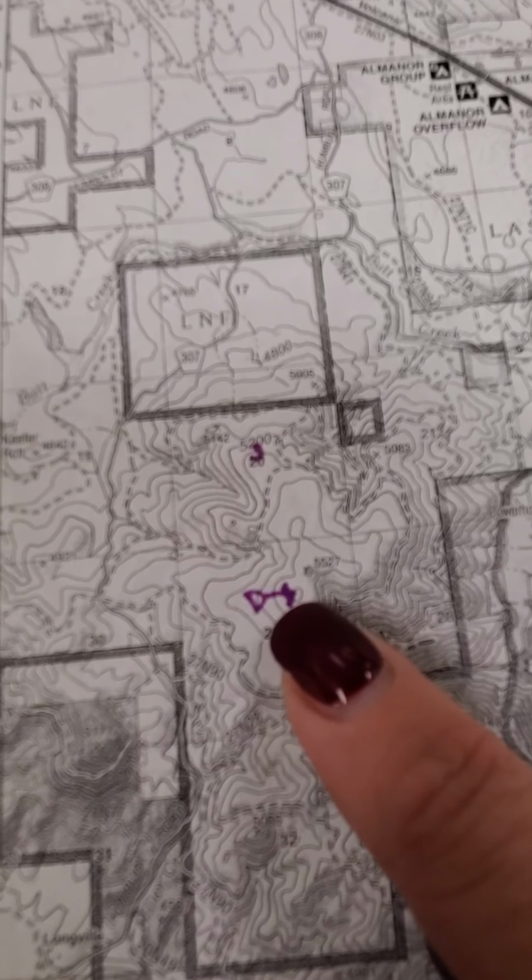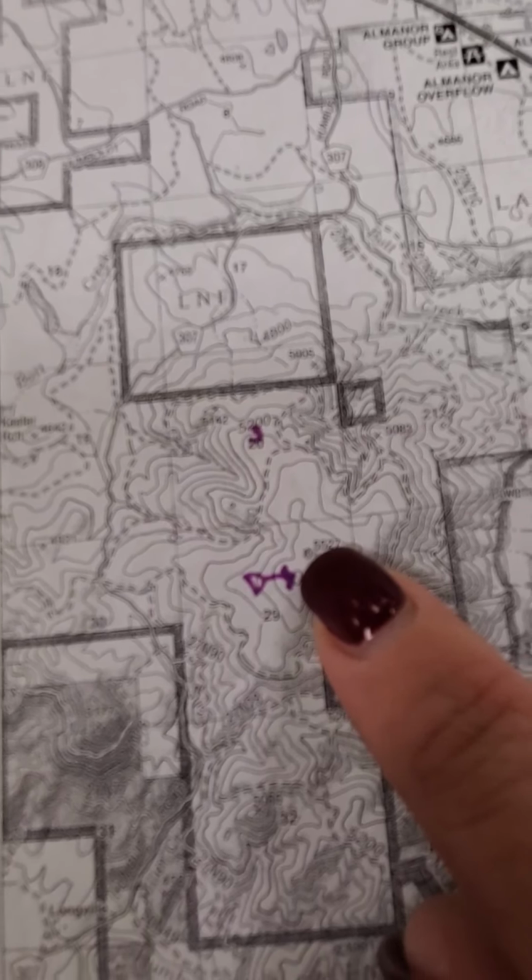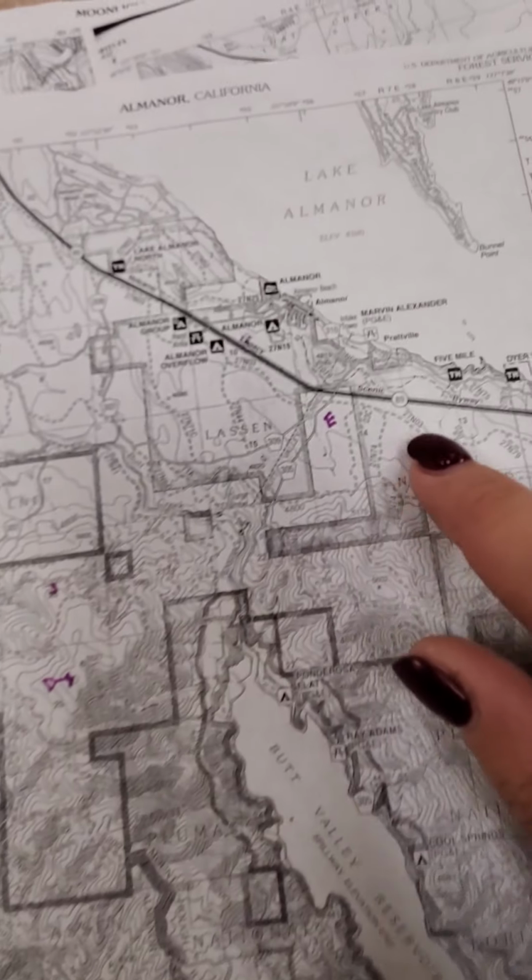And then you have D. I want to know what the elevation is on the inside of that little circle. And so that one's a little bit harder to figure out.